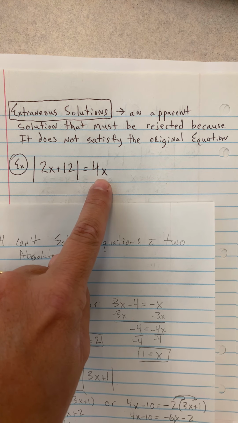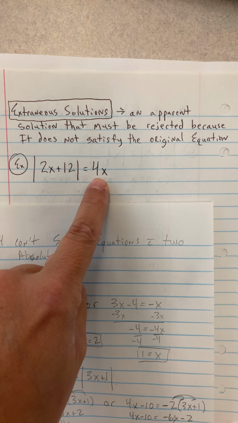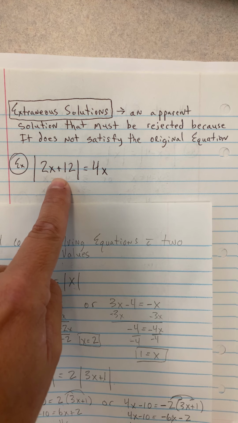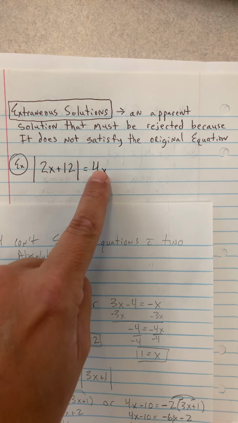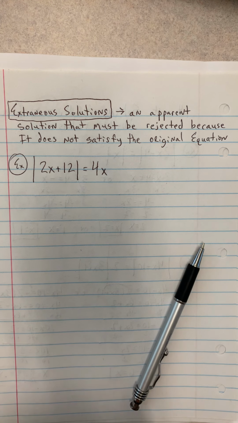And if my x happens to be negative when I solve, that could potentially give me an extraneous solution, because what's inside the absolute value, the last step I do is take the absolute value, it makes it positive. It's impossible for it to equal something negative. That's where the extraneous solution comes in.